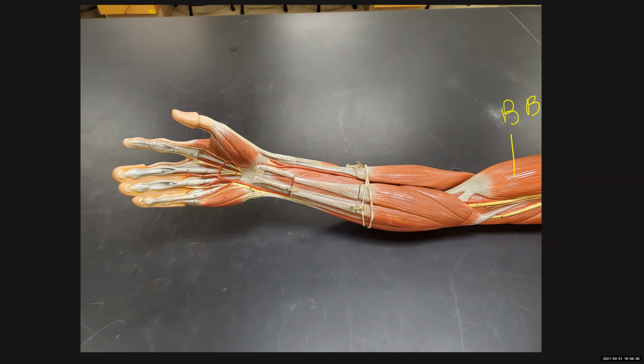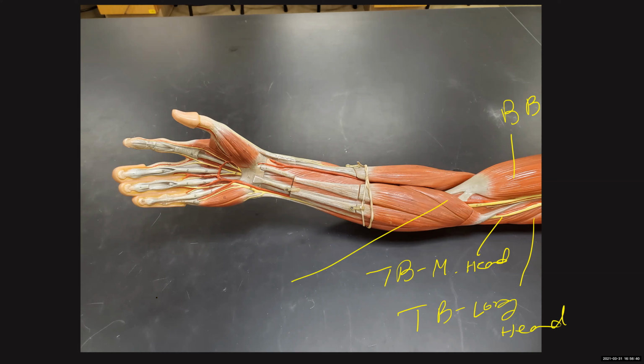Biceps brachii, triceps brachii, medial head, triceps brachii, long head, pronator teres from the elbow side to the thumb side, most superficial, pronator teres, brachioradialis.